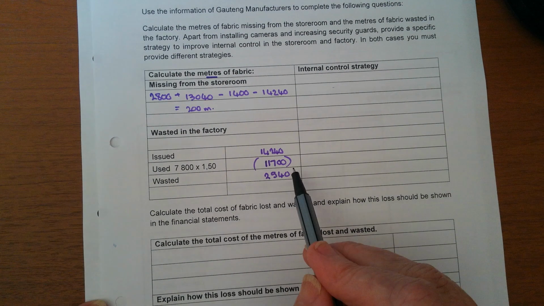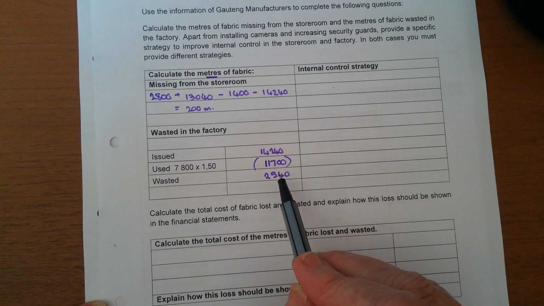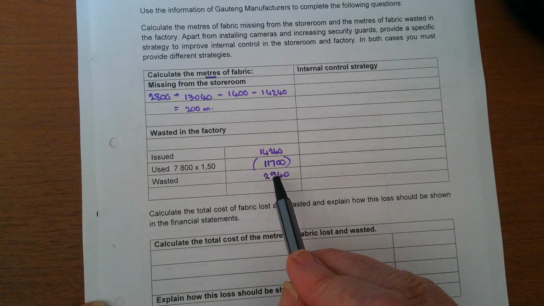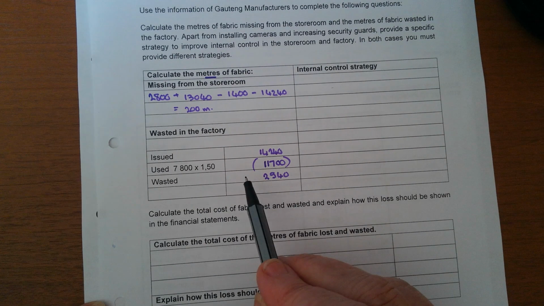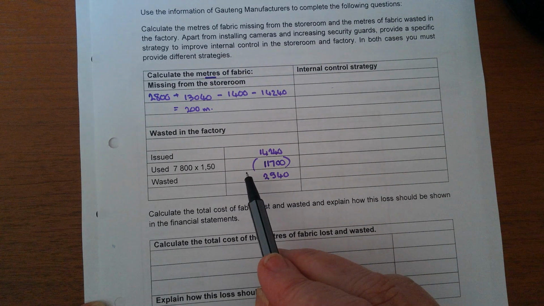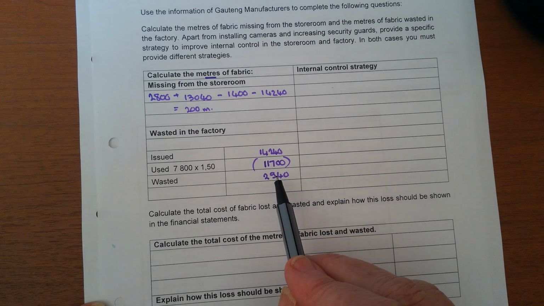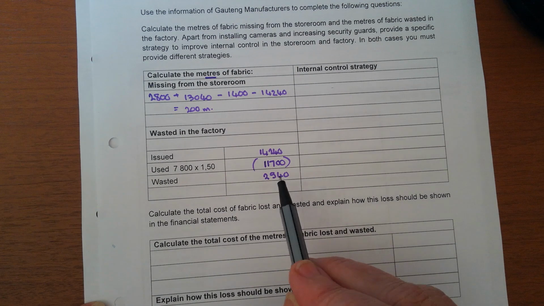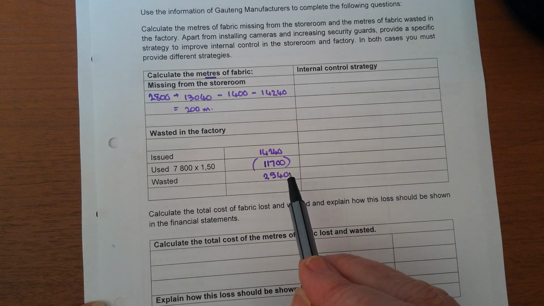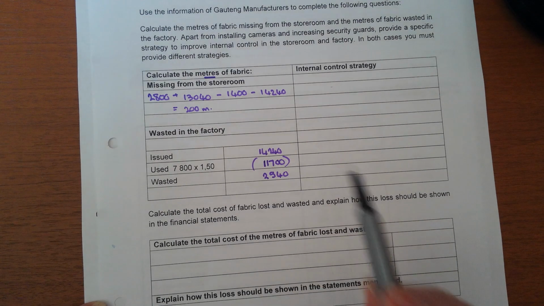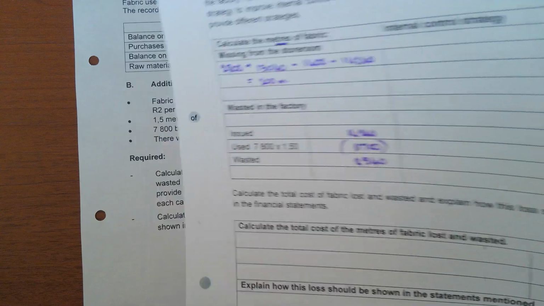You can improve training so that the people know how to cut out the material, so that it's not wasted. You can have senior staff members do supervision and teach the junior people to use the material better. You can use the offcuts of the material to make smaller other items that you can also sell, that can improve your income. Okay, calculate the total costs.